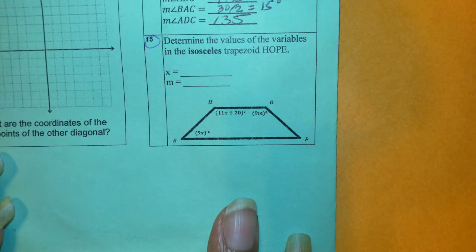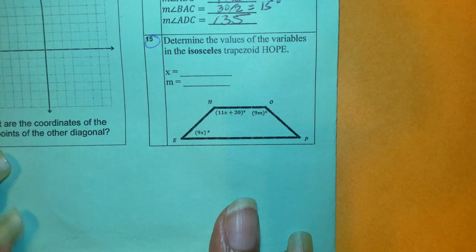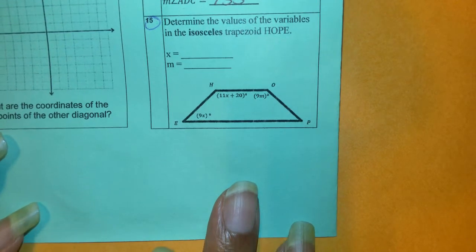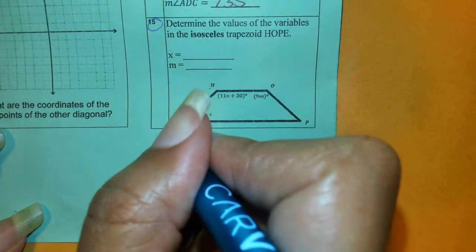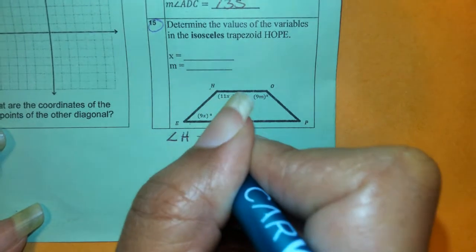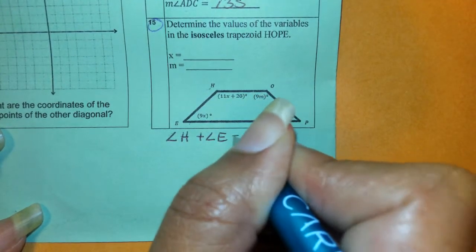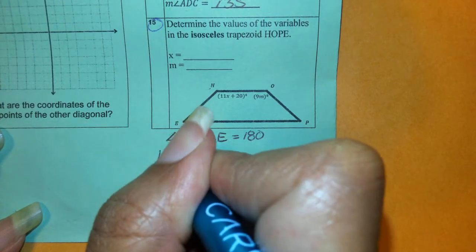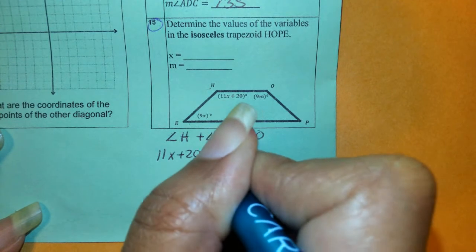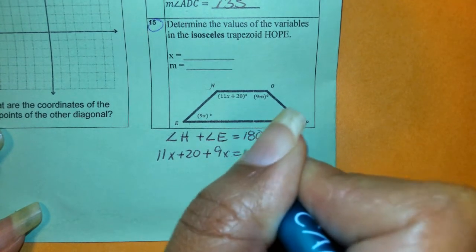Now, we got to remember, an isosceles trapezoid has very, very special rules. So in the isosceles trapezoid, one thing that we know already is that H and E are going to be supplementary. So that means that angle H plus angle E is going to equal 180 degrees. And that's your jump off, okay? So you start here with 11x plus 20, and then plus 9x equals 180.